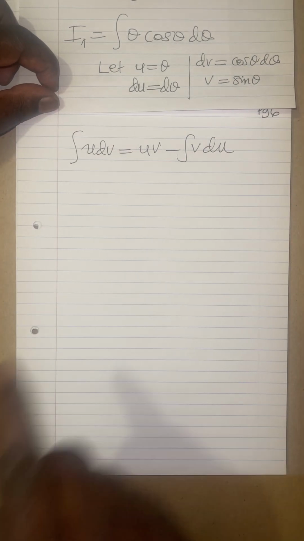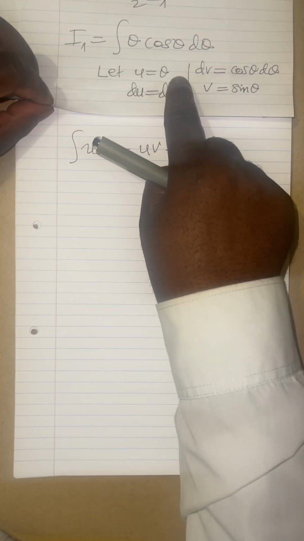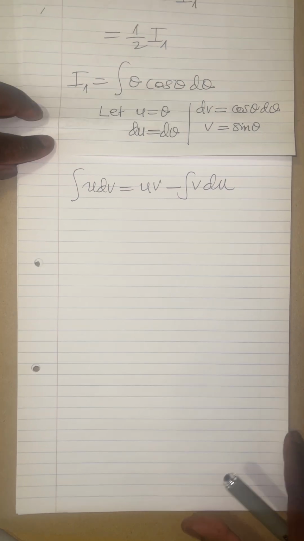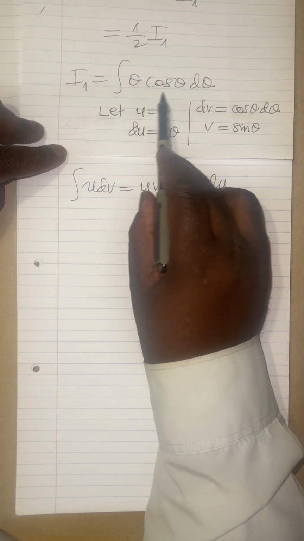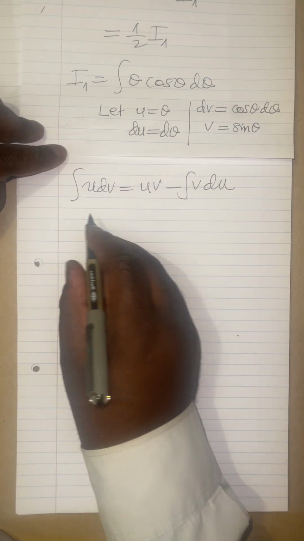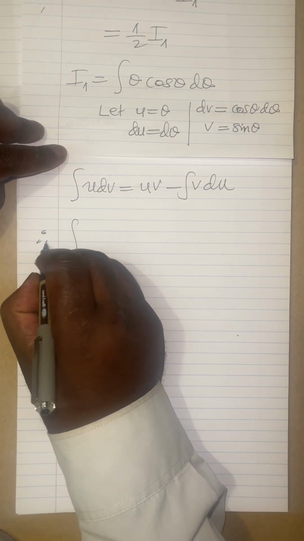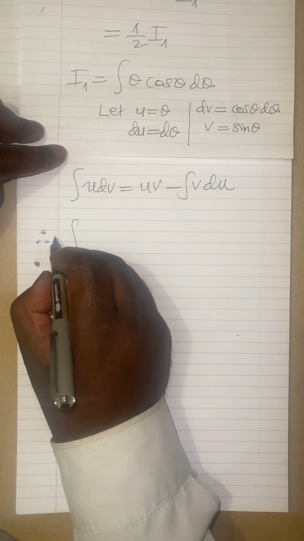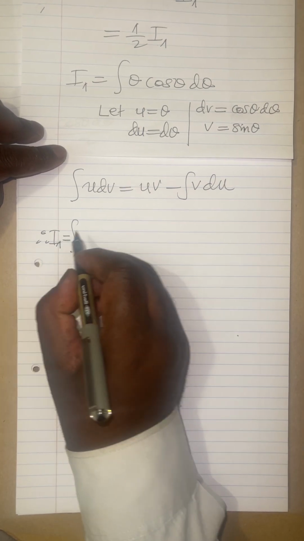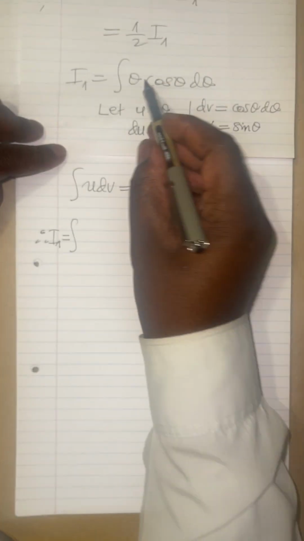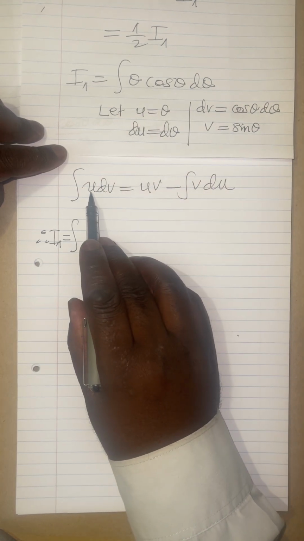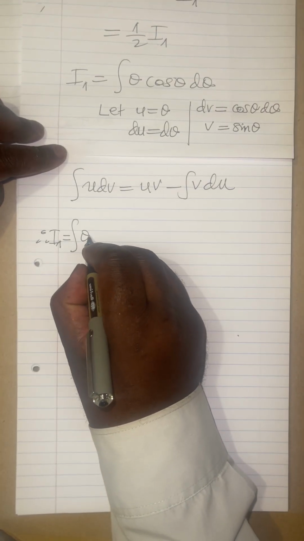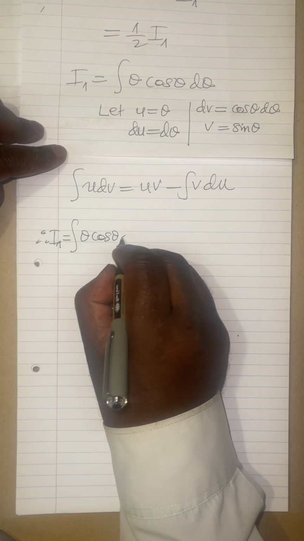Now, watch this. You can see it here. Let me move this one down a little bit. That will be u dv. Can you see? Yeah, you can. So we're saying, therefore, our I1 is equal to, what are we saying? Theta here is going to be our u, remember? So it's the integral of theta cos of theta d theta.